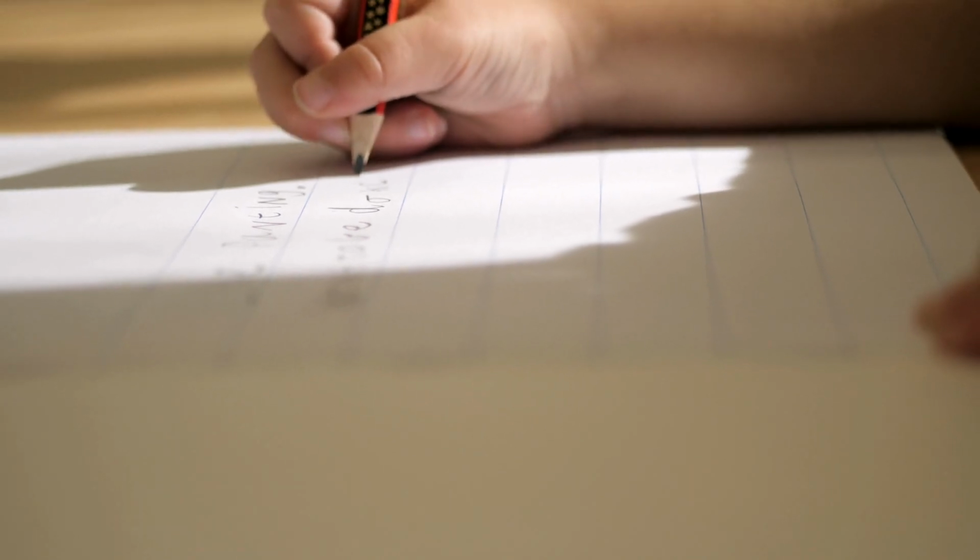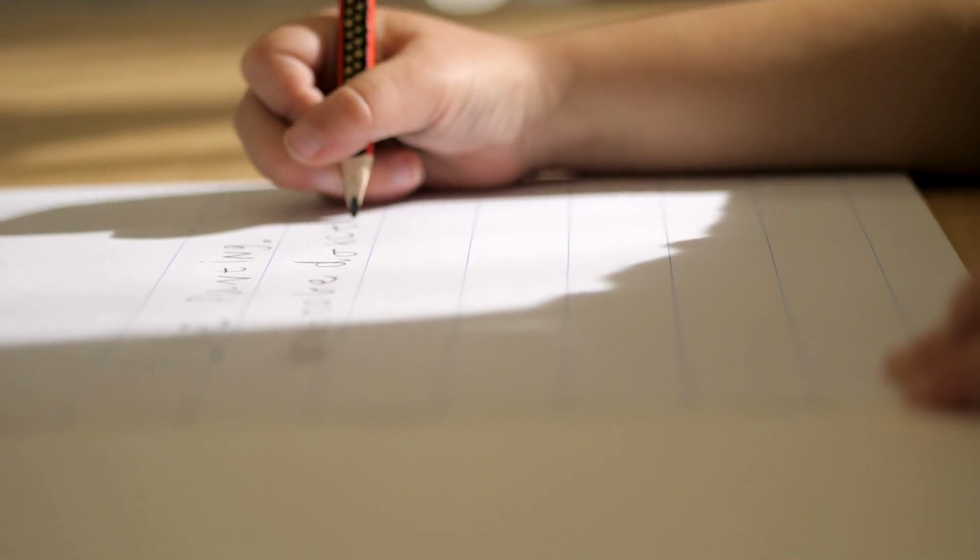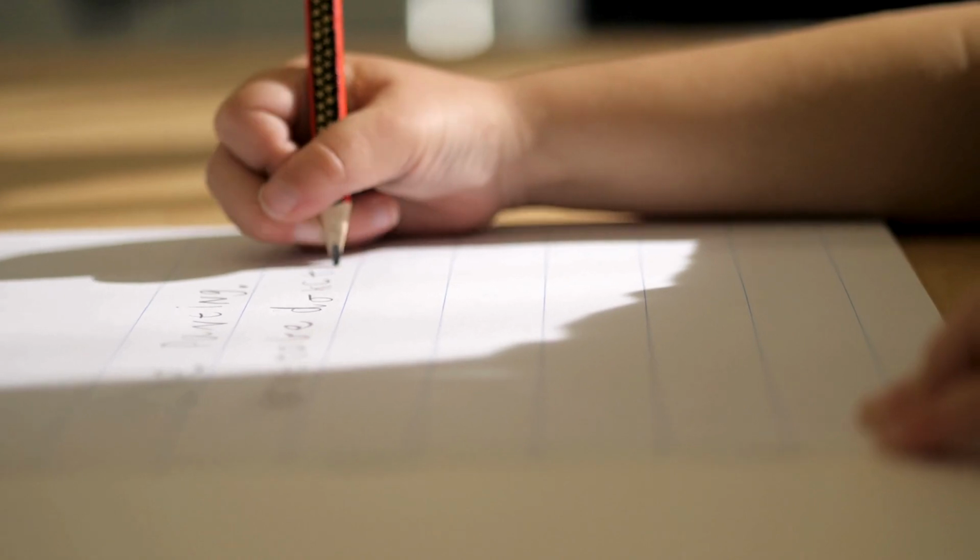In addition to letter writing, students will draw and write about a read aloud and create an idea web graphic organizer to record information about minerals.